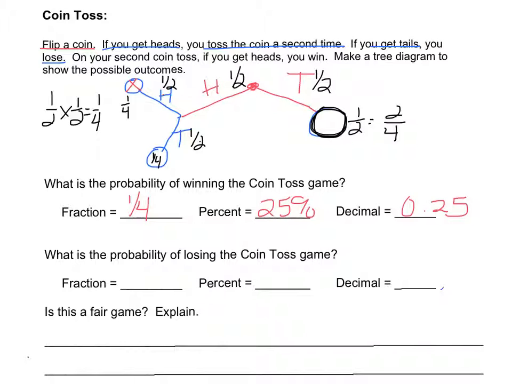The probability of losing the coin toss game, then: I could get heads, tails, and I could get the tails side, and because this is actually worth 2/4, there's 2 stars over here. So it's a 3/4 chance of losing.